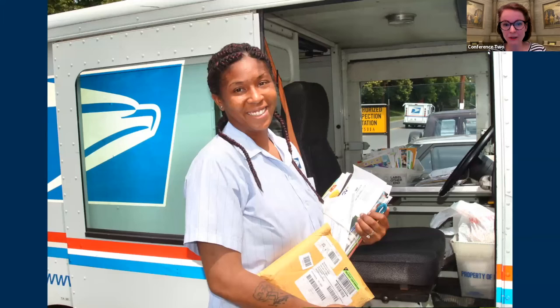So for example, if we take a photograph like this one here, we can start with some photo analysis. What do we see? What details stand out to us? What more can we find? What do we think is happening in this photo?